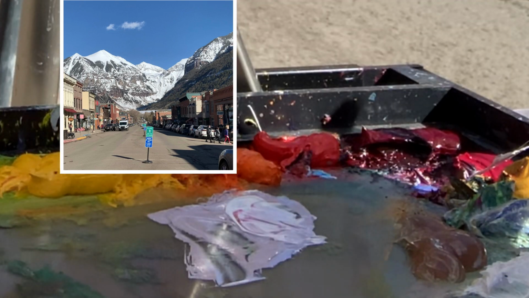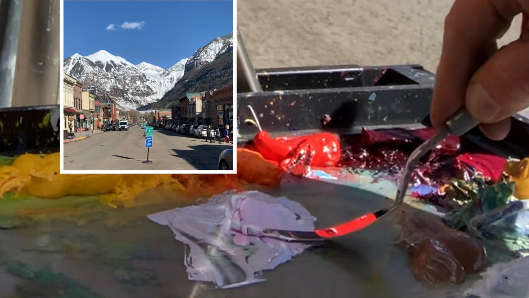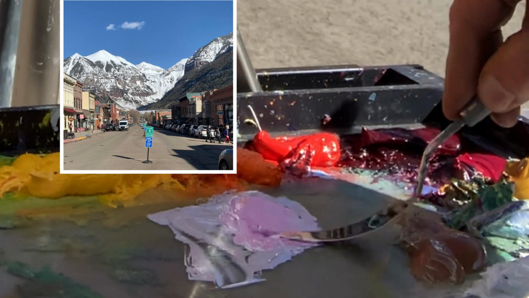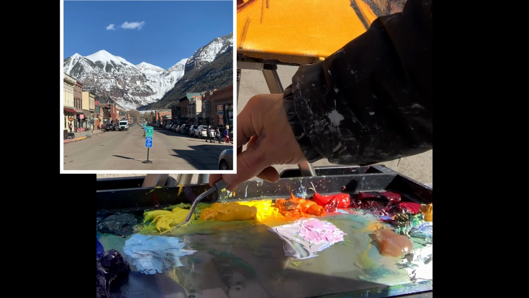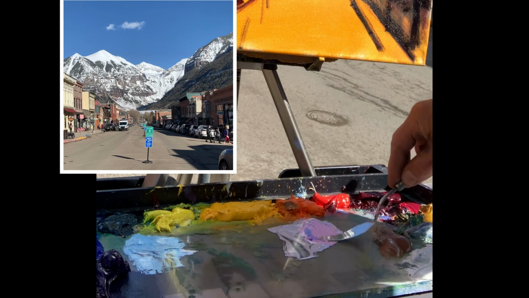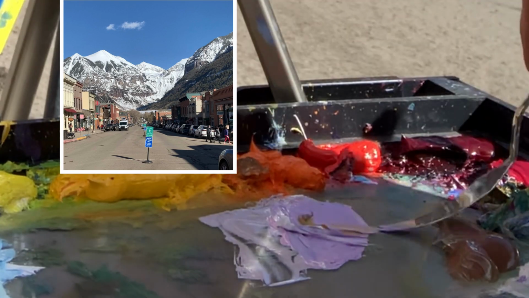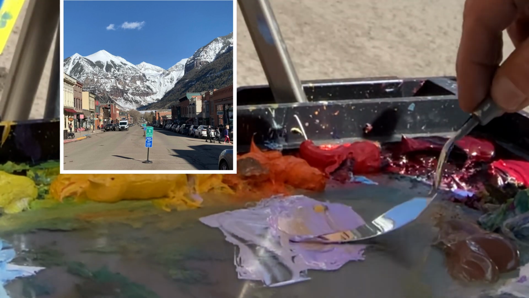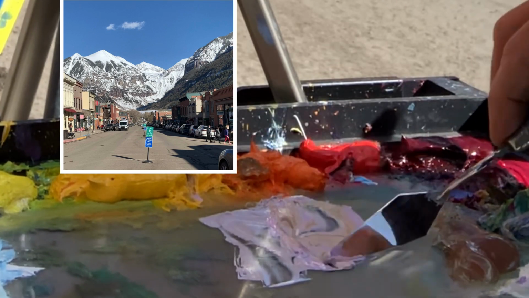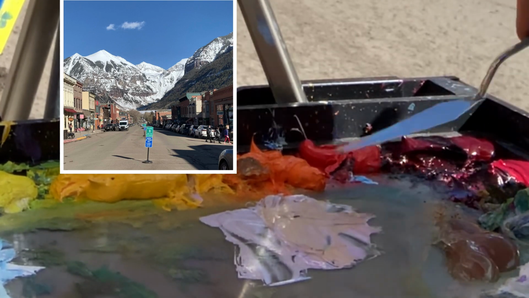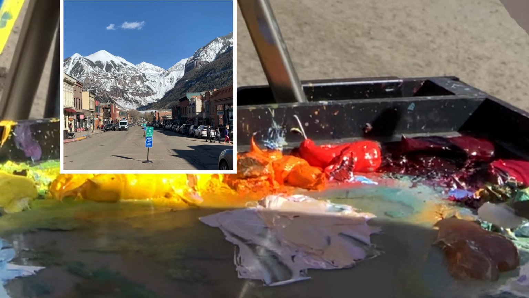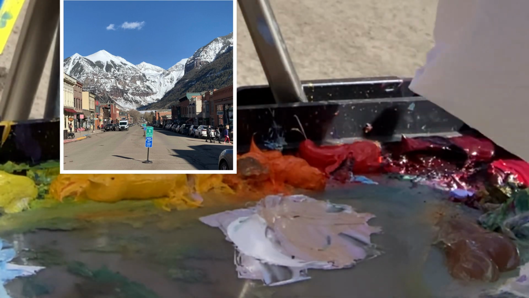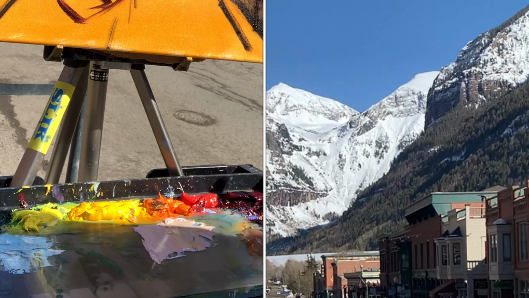You can also make that with a little bit of cad red or permanent rose, and then mix in a little bit of cobalt blue, a little yellow ochre, a little cad yellow light, just for a lighter pavement color. So I've got a warm and a cool for the pavement, depending on how I see it, depending on how the light changes. Forest color there on the top right.